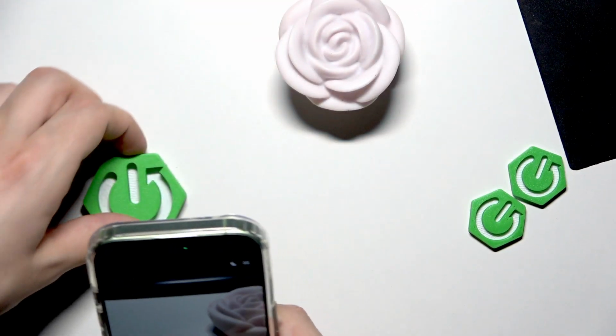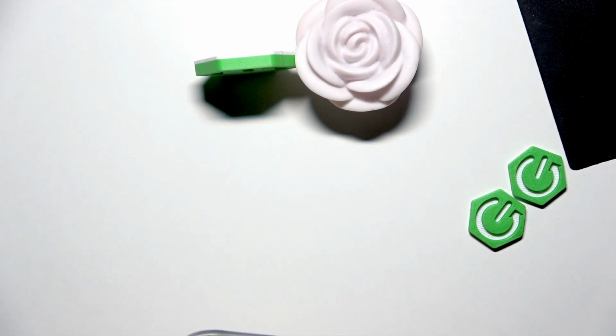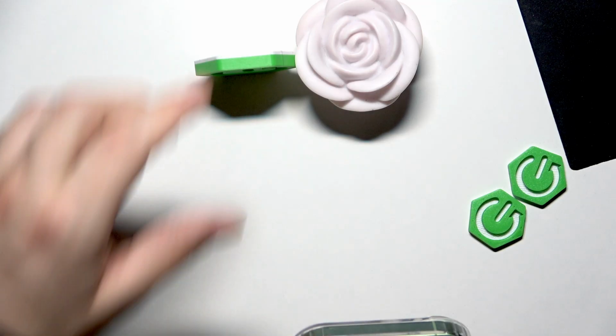Maybe let's do it that way, that I'll create some space. I will take that, I will take a photo of it. Okay, I think that will work.